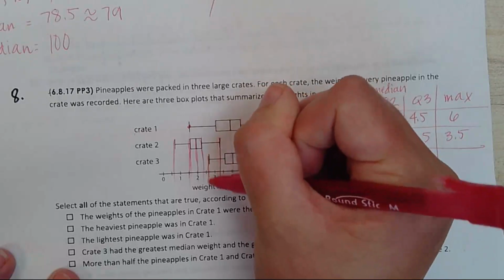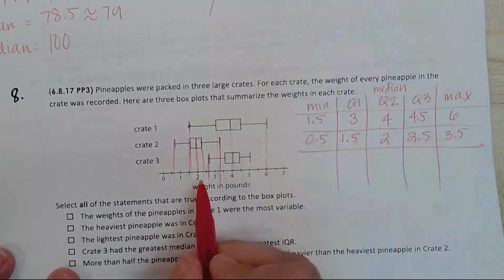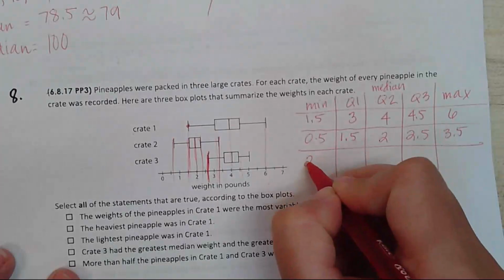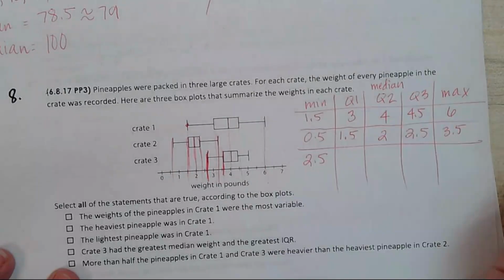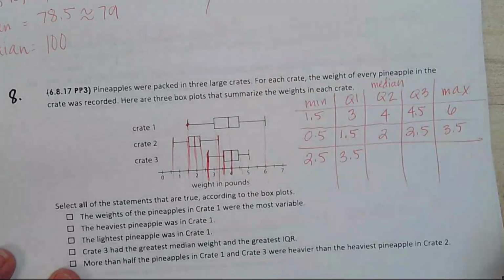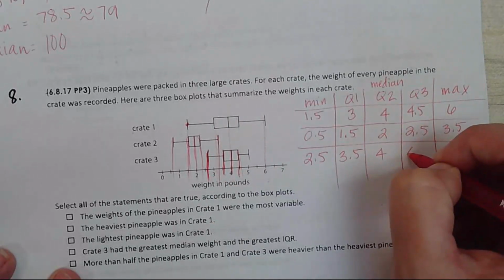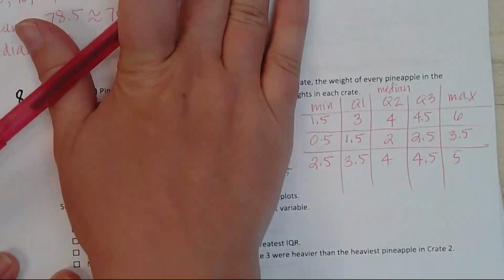What do y'all say it's closer to? 2.5 or 3? 2.5. It's closer to 2.5. Q1 is closer to, and then 4, and then, so do we need to look back at this anymore?